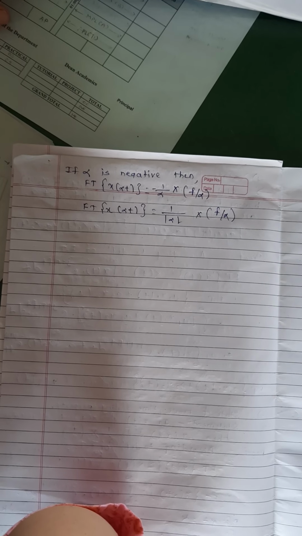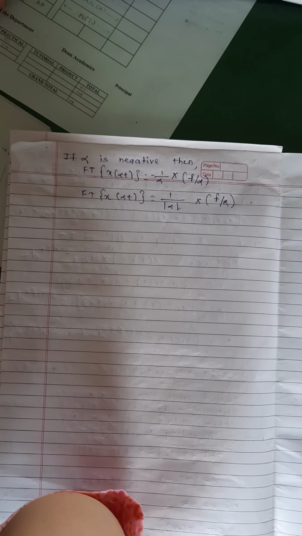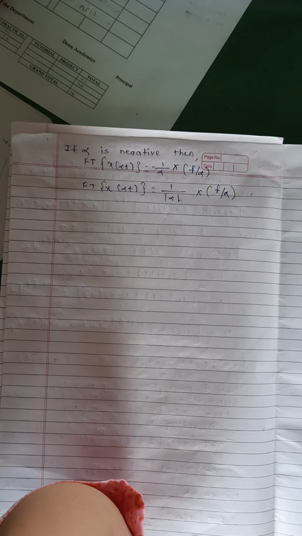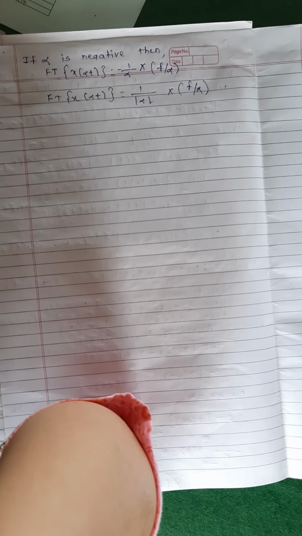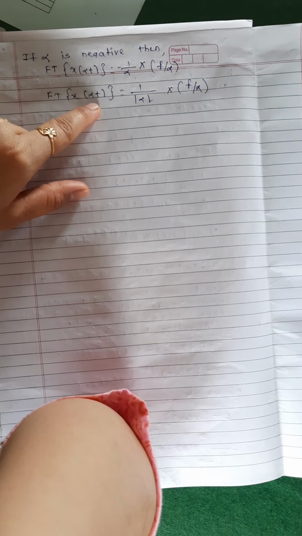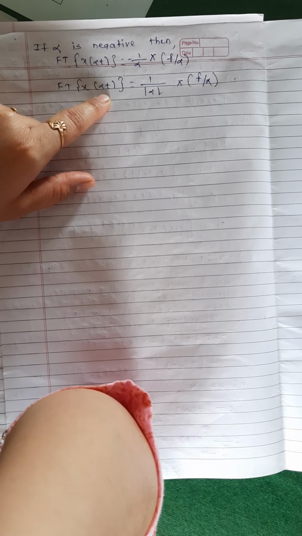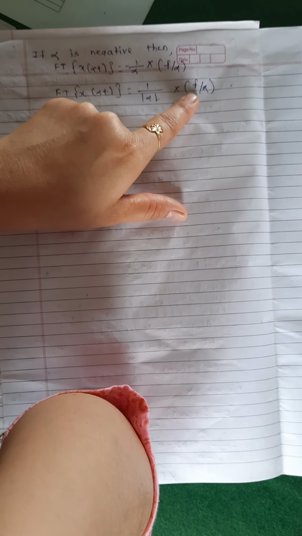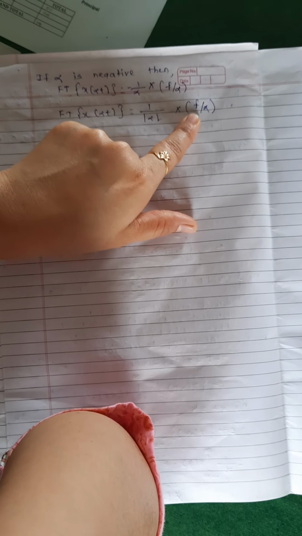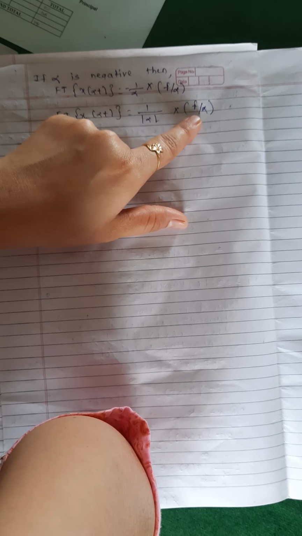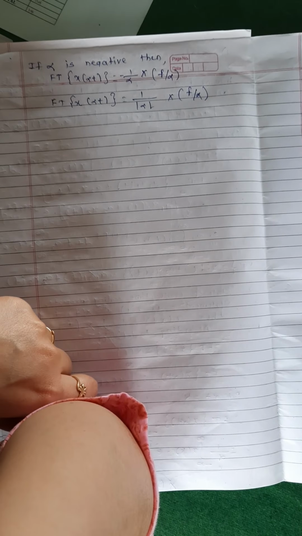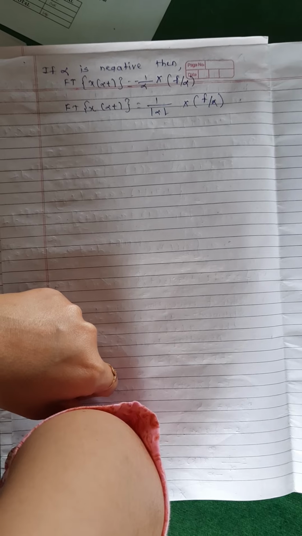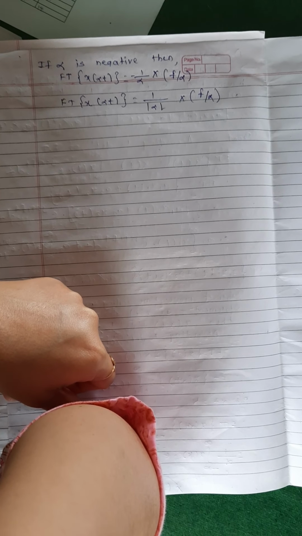This x of alpha t represents expansion in time domain, and this represents compression in frequency domain, not expansion. So expansion of signal in time domain corresponds to compression in frequency domain and vice versa.